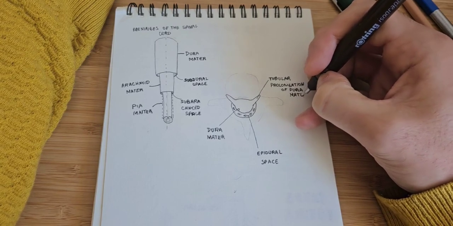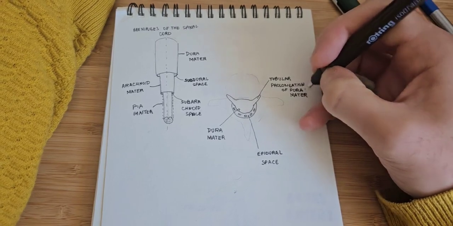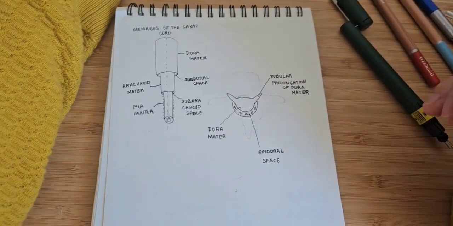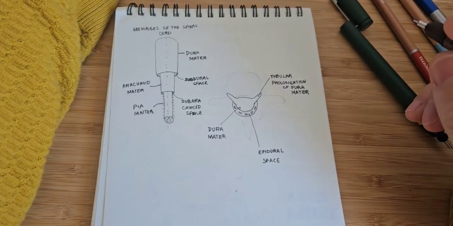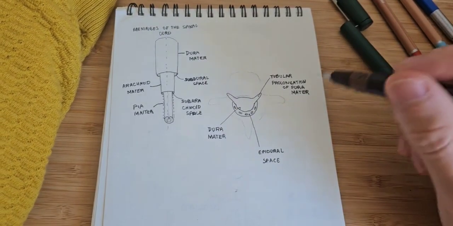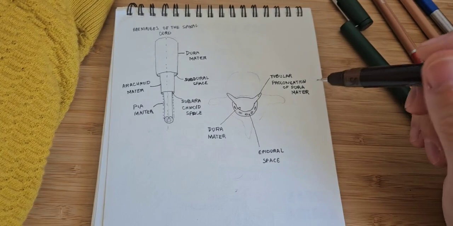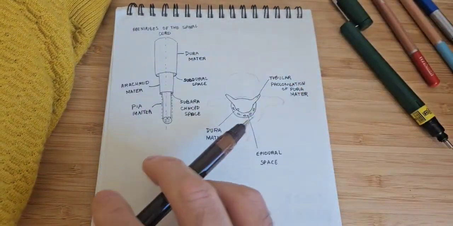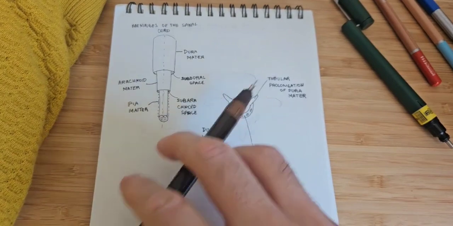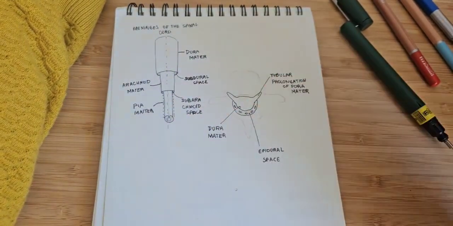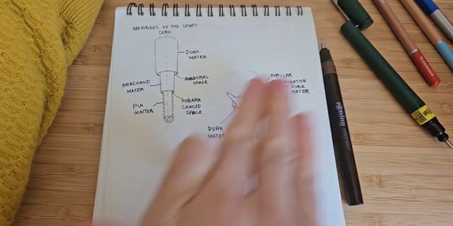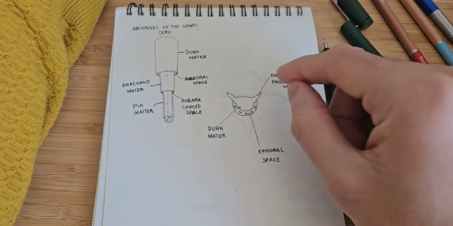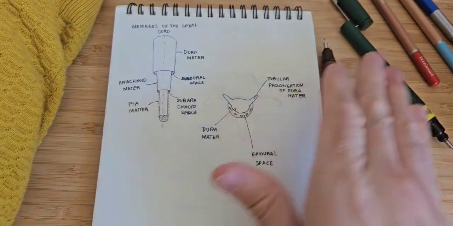Okay, so we have this part here, tubular prolongation of dura mater, and this part. What will happen as the spinal nerves exit the vertebral canal through the intervertebral foramina? The dura mater extends into tubular prolongations, which we call dural sleeves.